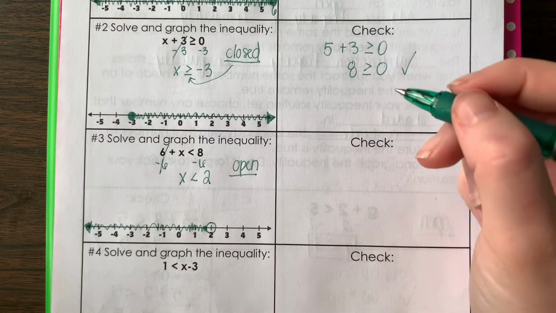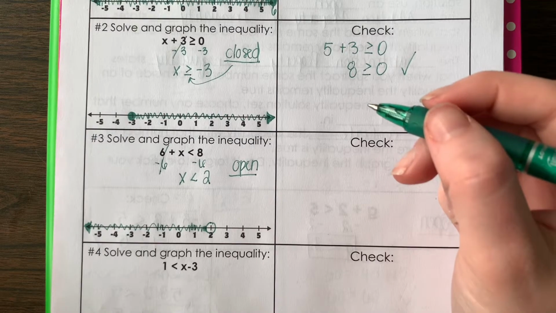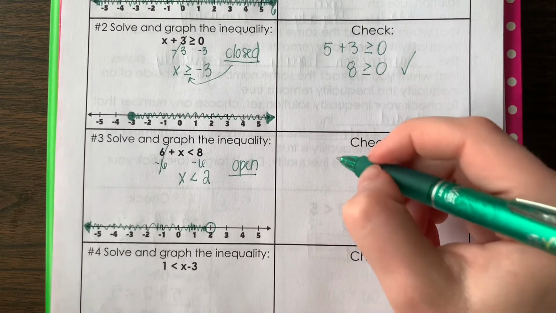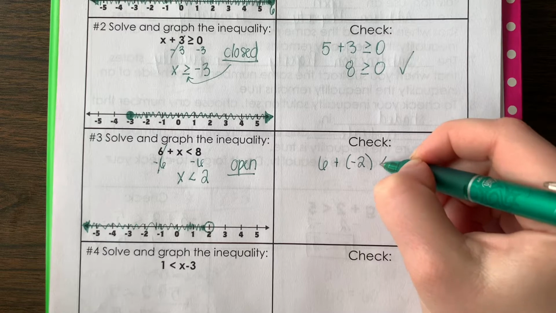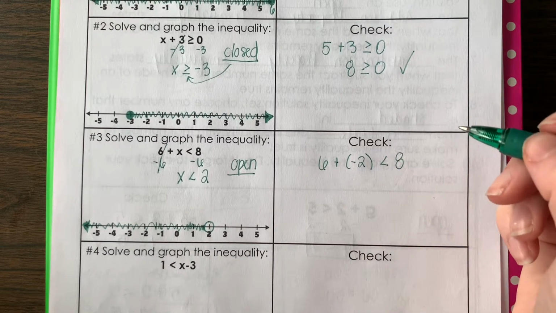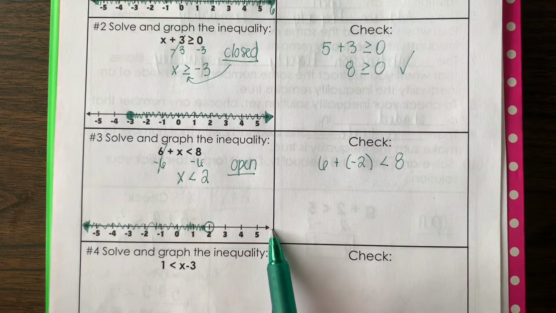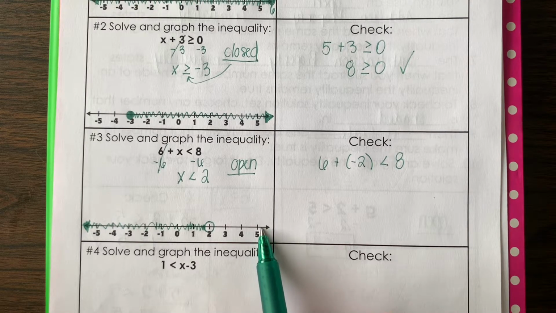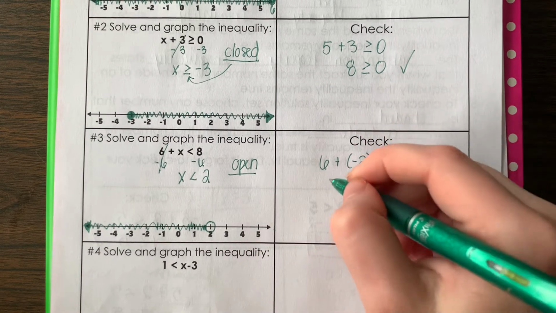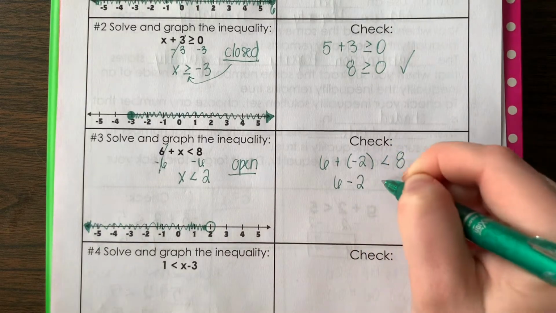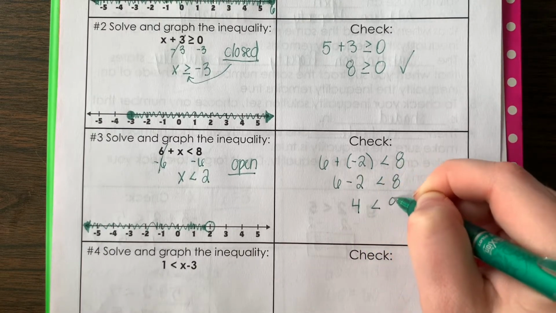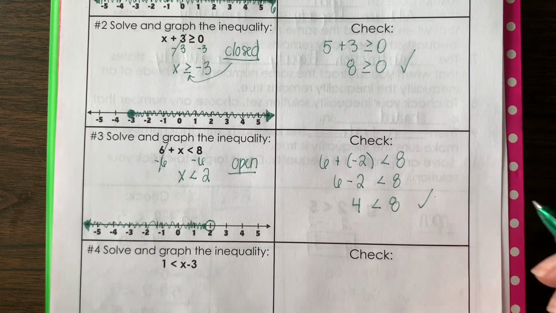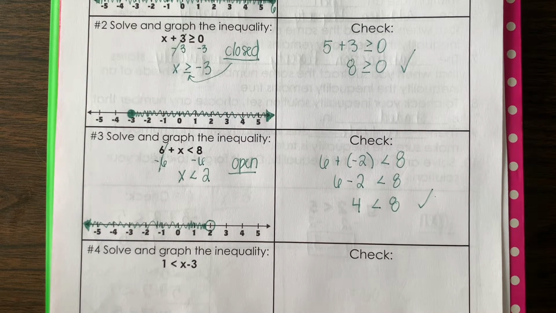Now let's choose any one of those numbers that is shaded to plug in. We could choose -2. So let's do 6 plus -2. Check to see, is this less than 8? Okay, so let's think about if we were at the number 6 on the number line. If we have that negative, it means we're moving to the left 2. This is also the same thing as 6 minus 2. So we're checking to see if that's less than 8. Well, we know 6 minus 2 is 4. And so is 4 less than 8? Yep, it is. So we know we shaded in the right direction.